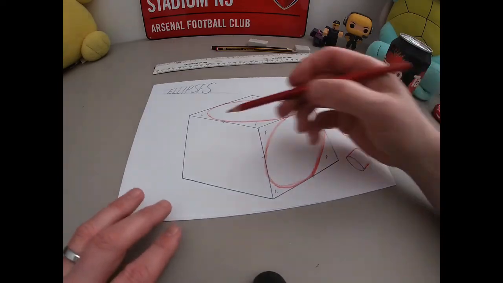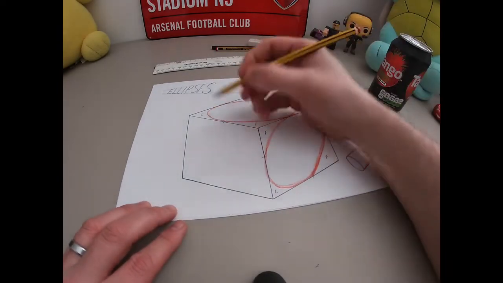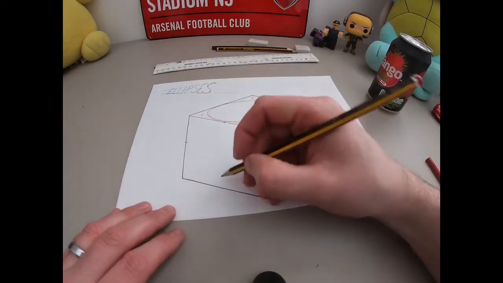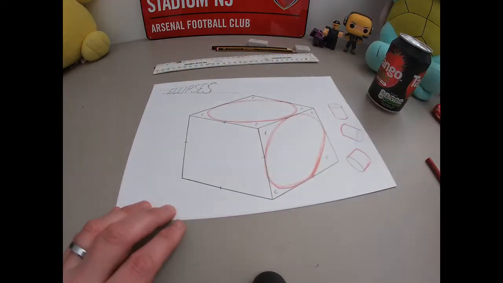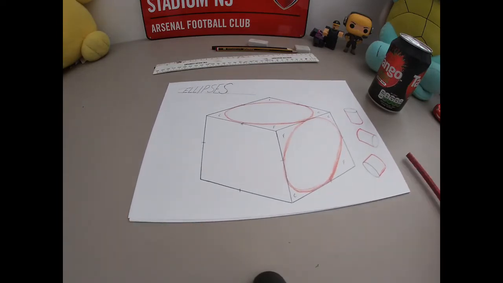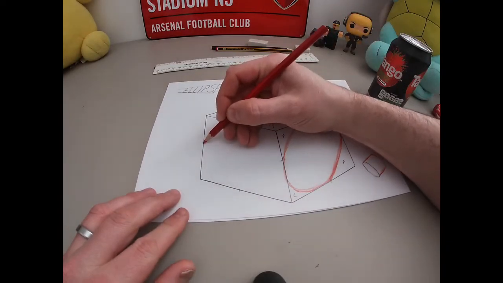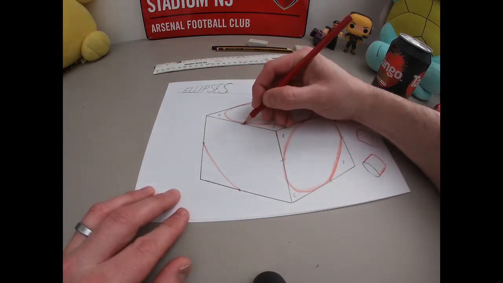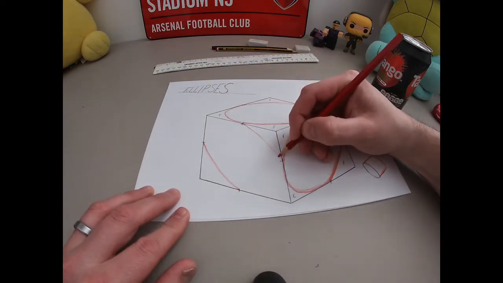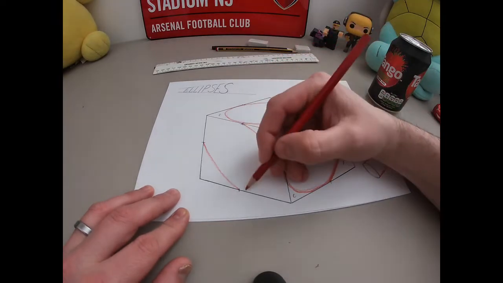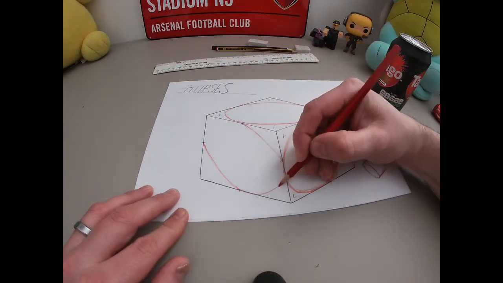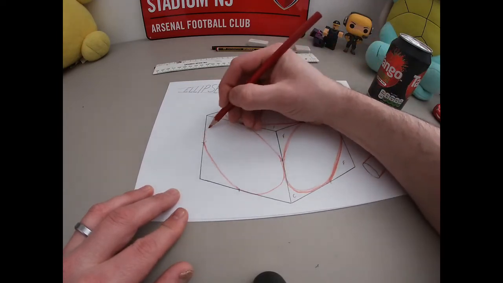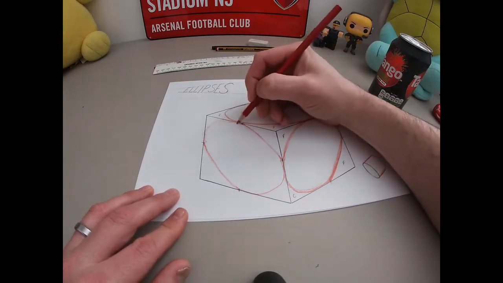What we're now going to do is this side here, same process again, halfway along like so. This here is a flatter curve, this here is a flatter curve, and then bulging out the side, bulging out the side.